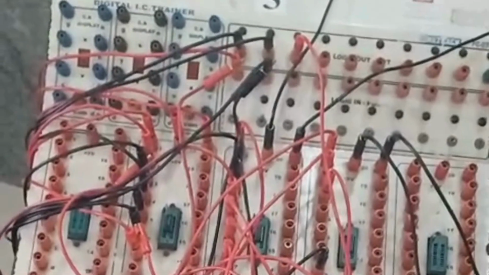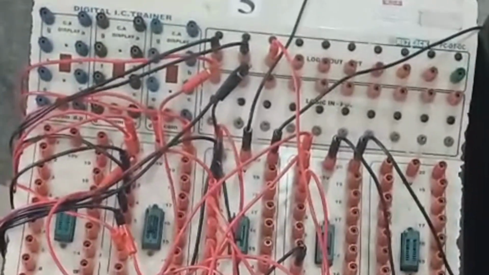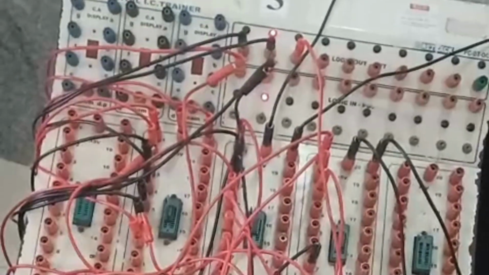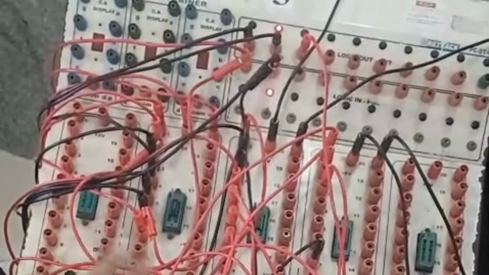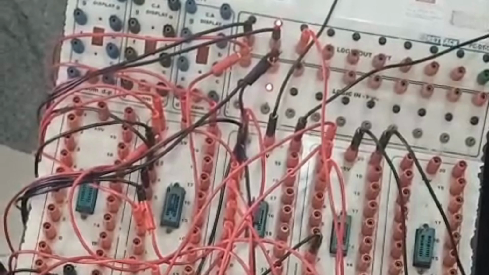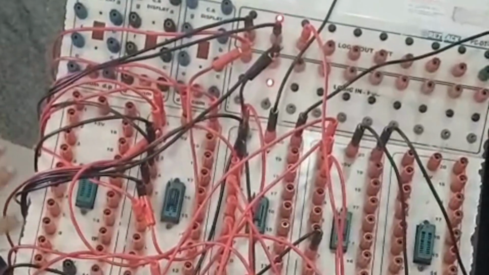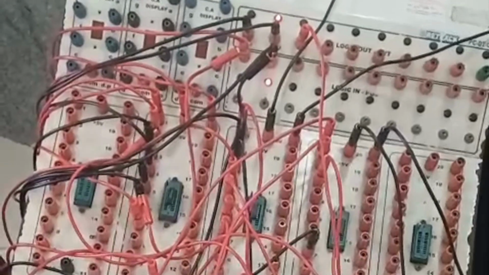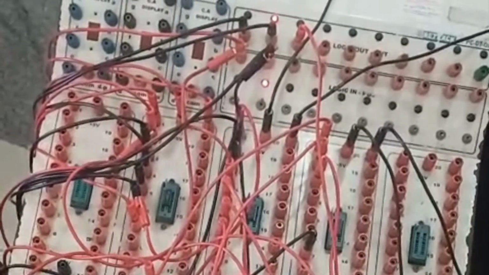We have rigged up the circuit for 1-bit magnitude comparator. After rigging up the circuit, let's turn on the IC trainer kit. Always make sure that only after rigging up the circuit, the trainer kit should be turned on. Otherwise the ICs are going to get heated up and they will get damaged. The trainer kit is turned on.